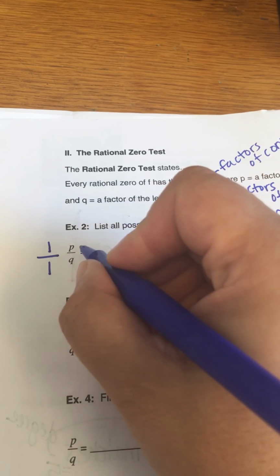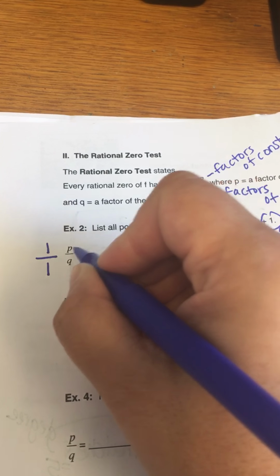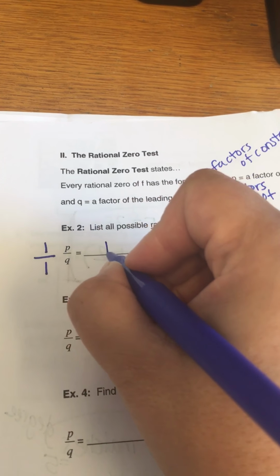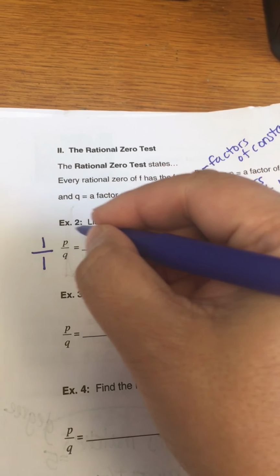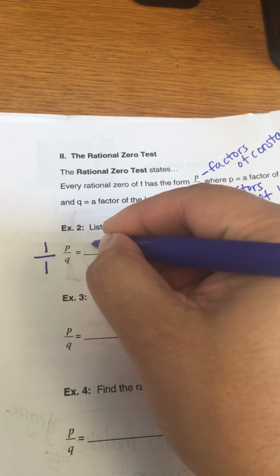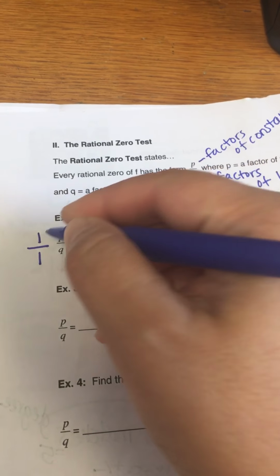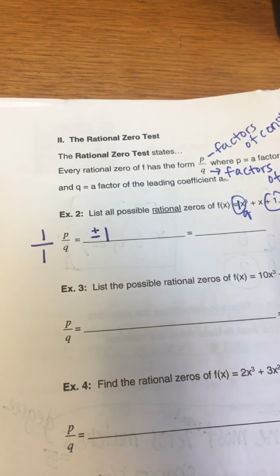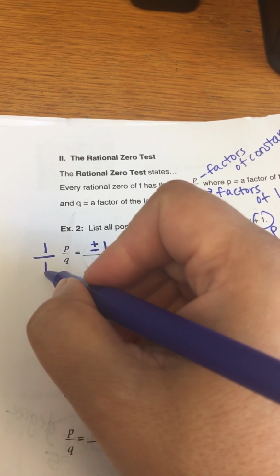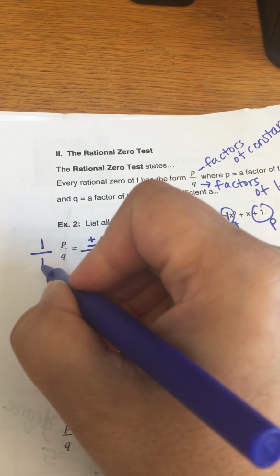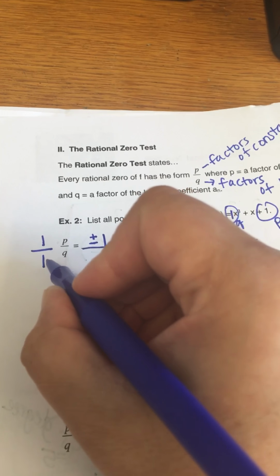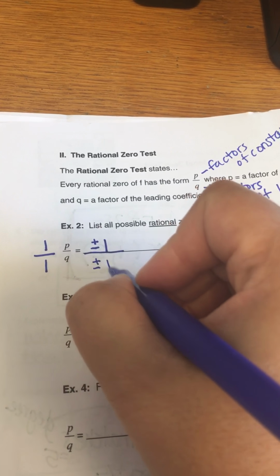For 1, all we have to do is, for p, the factors that make 1 is a 1. Now what we have to consider though is that positive and negative numbers are factors of a positive 1. Same thing here, the q. Factors of a positive 1 in the denominator is a plus or a minus 1.